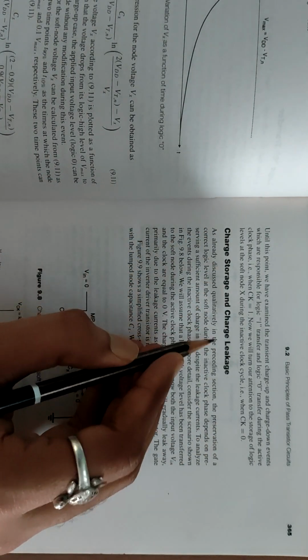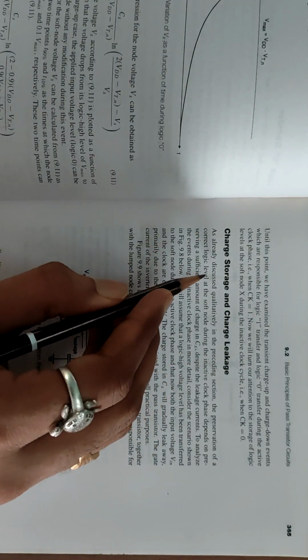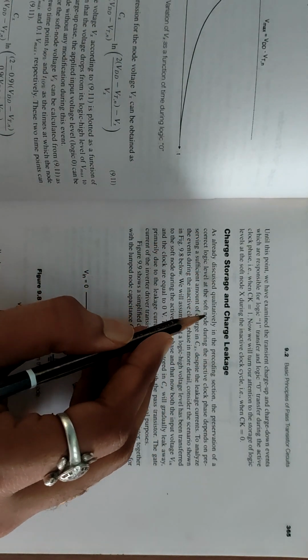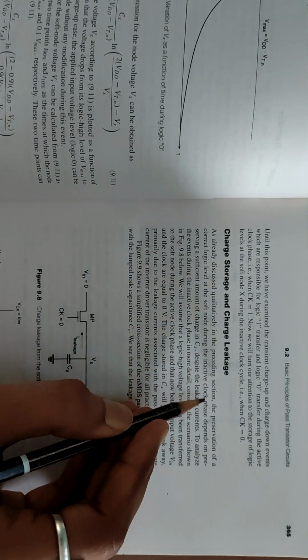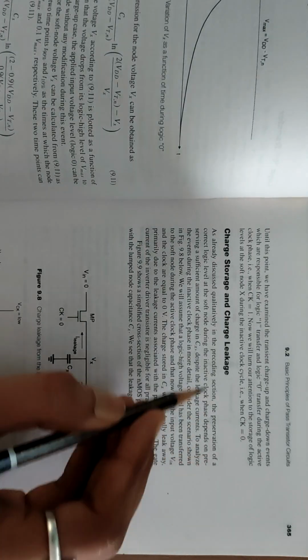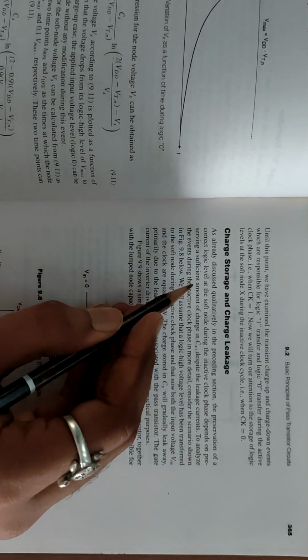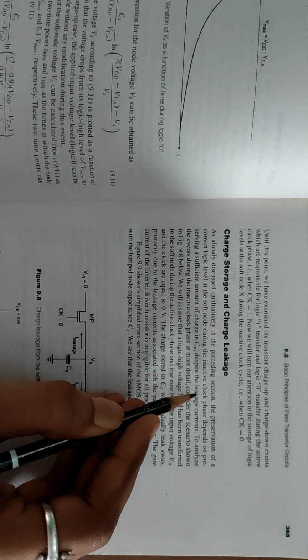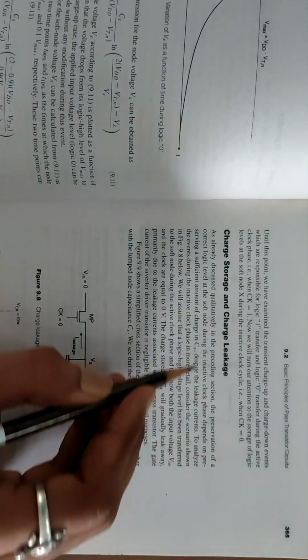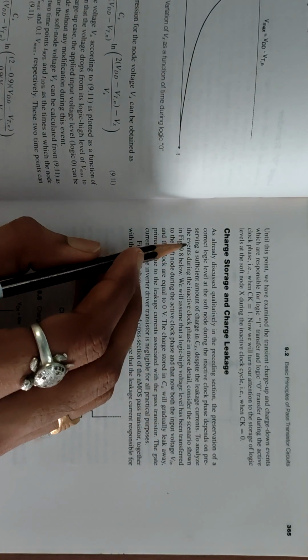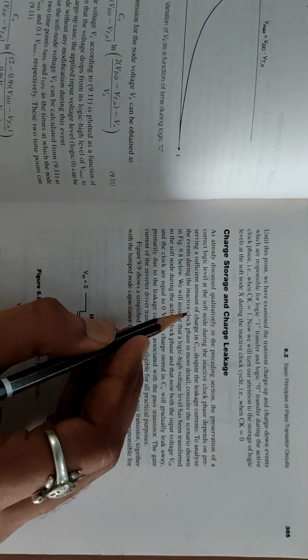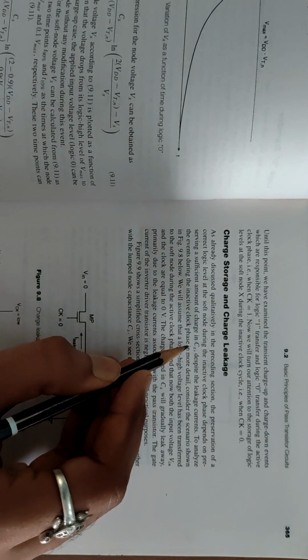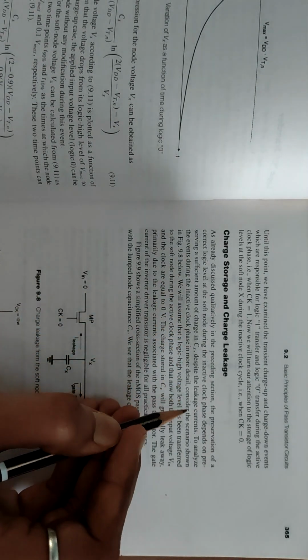Charge storage and charge leakage. As already discussed qualitatively in the preceding session, the preservation of a correct logic level at the soft node during the inactive clock phase depends on preserving a sufficient amount of charge in Cs despite the leakage currents.